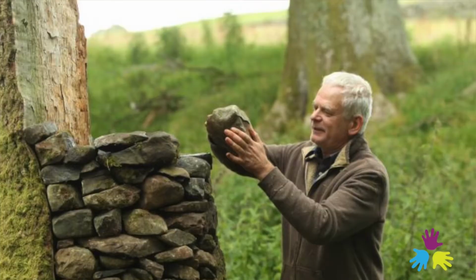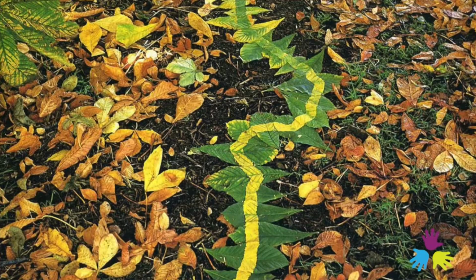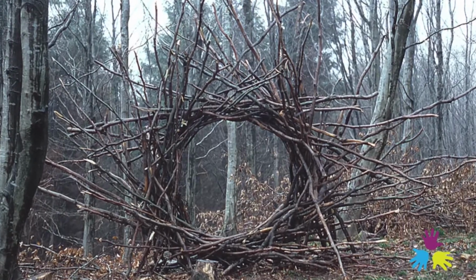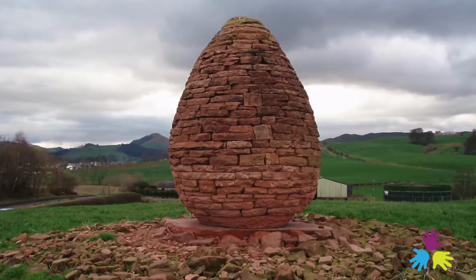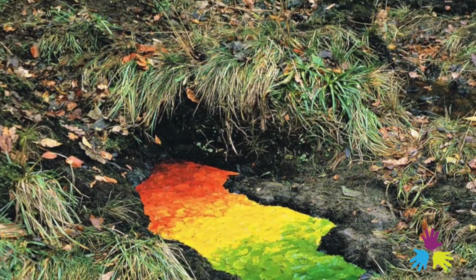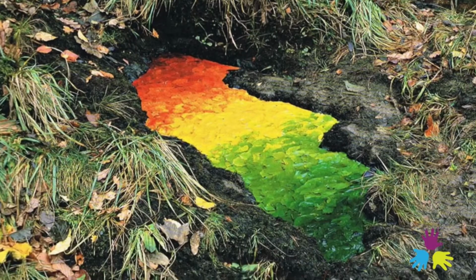So there's this famous artist, and his name is Andy Goldsworthy. And he is an artist who uses nature to create really beautiful sculptures and art projects. He uses leaves, he'll use tree branches, and parts of wood sometimes. He will also use rocks. And he really places them in a specific pattern to create something that's really beautiful.